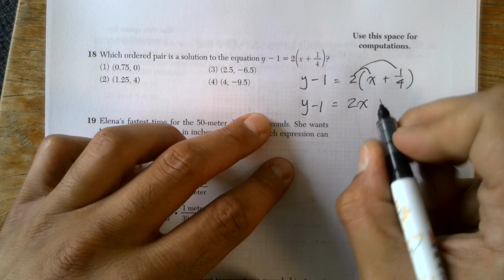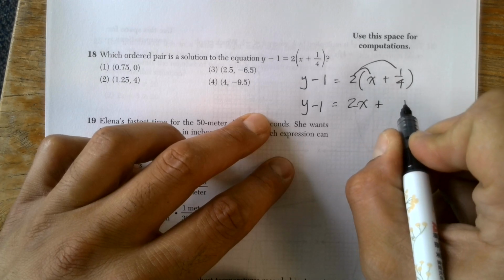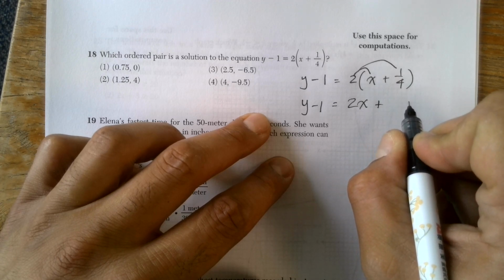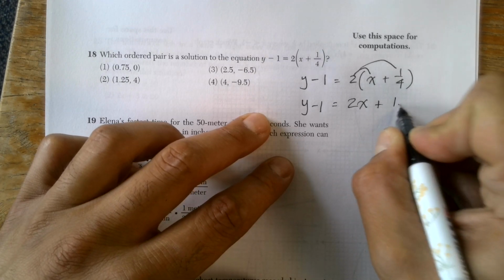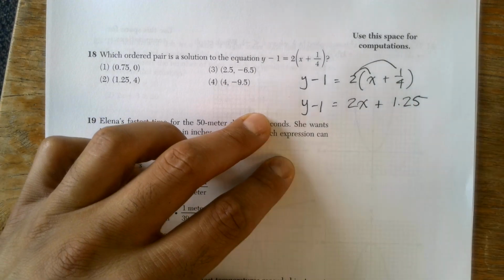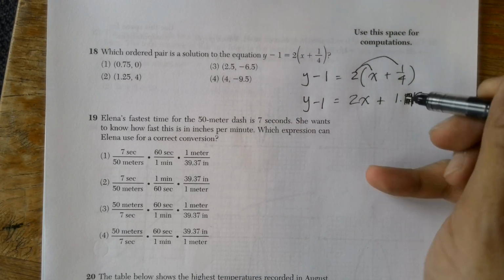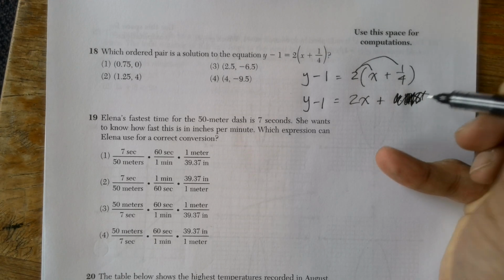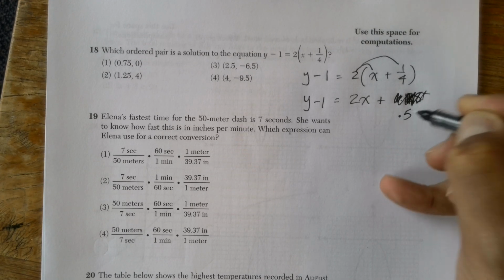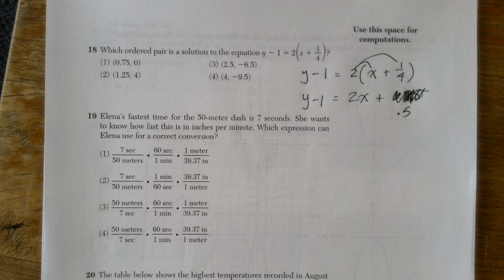And that's going to be plus, let me see here, 1.25. All right, I made a little bit of a mistake. So essentially what we're going to have here, this is actually going to be 0.5 instead of it being 1.25. That was a mistake that I just made.